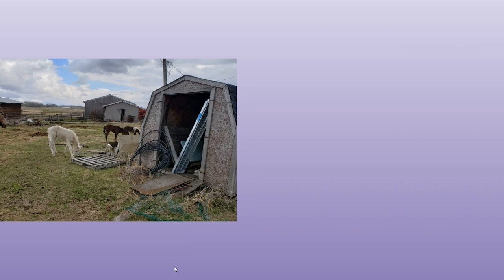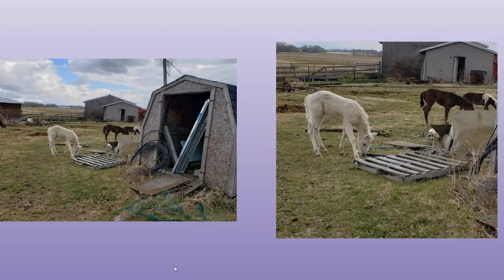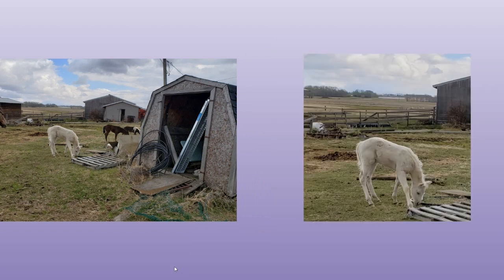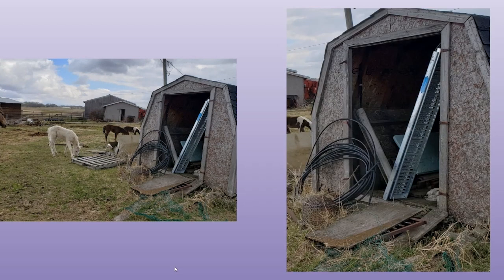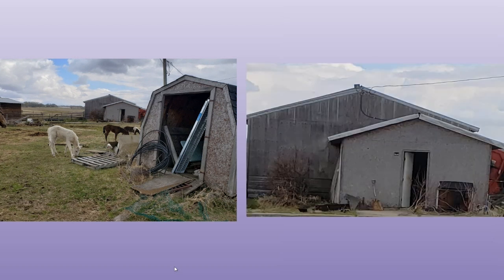So by cropping it, you can get the focus on the three horses that are feeding there. By cropping it more, you get the focus just on that one horse. Cropping it in a different way, now the focus is on that shed. You can see the one horse in the background there, but the focus is on the shed. Cropping it again, the focus is on a different building.